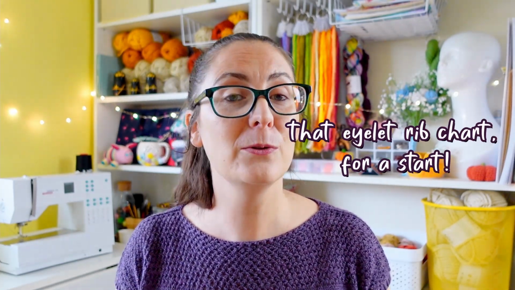So how do you actually read these? It's a bit like what we talked about with abbreviations earlier, where there do tend to be standard symbols that are used over and over again in most patterns. So an empty square in the chart is usually going to mean a knit stitch, and a dot like this is usually going to mean purl. Always worth checking the chart key, of course, because some patterns will use a completely different system, but generally you do get used to the conventions pretty quick.